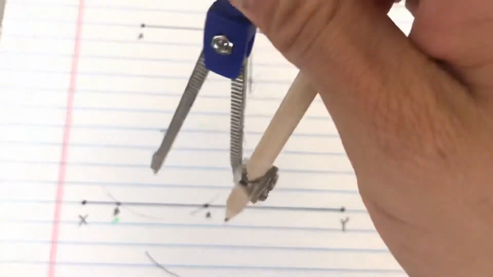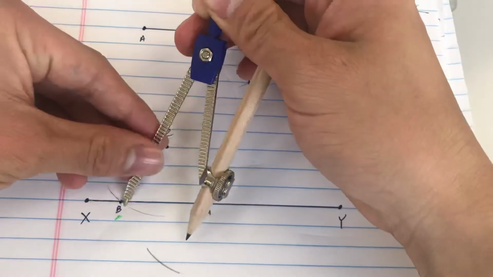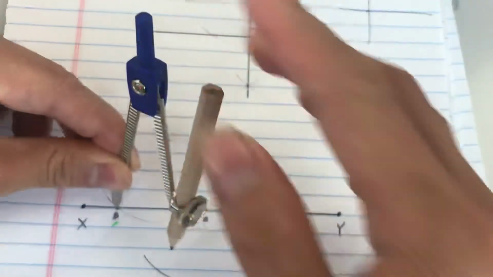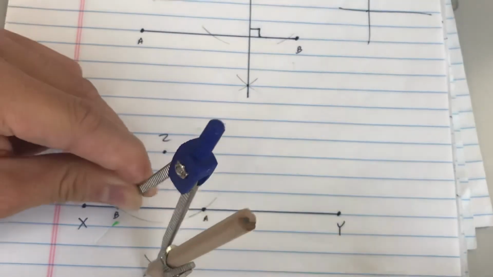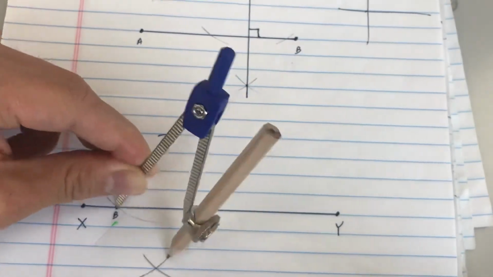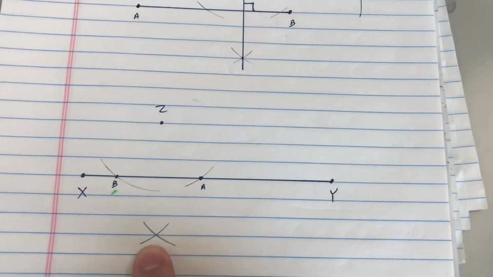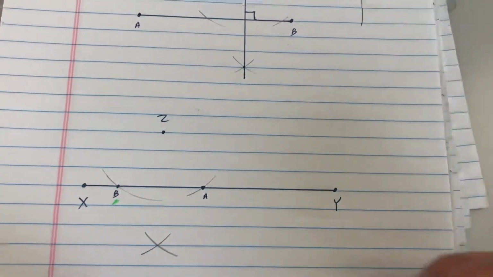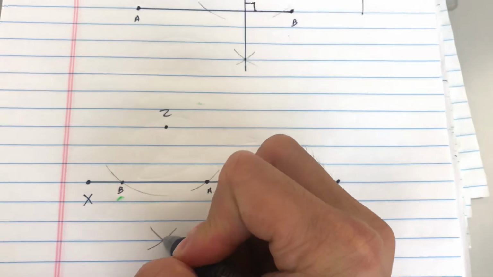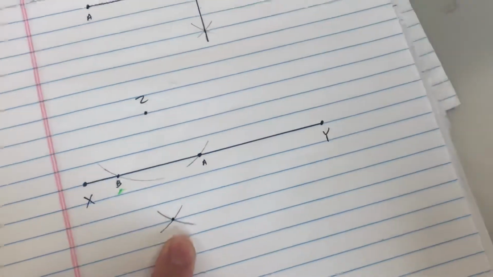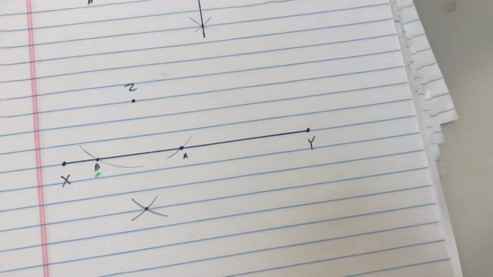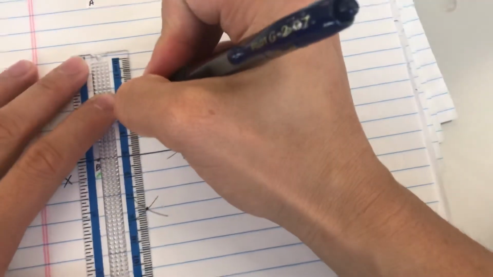And then you're gonna put the compass on point B, and draw the second arc so that it's intersecting over here, like this. And you should see an X. This is the other point that you need, because what's magical about getting to this point is that you're actually able to connect to Z. So let's connect this point to Z.